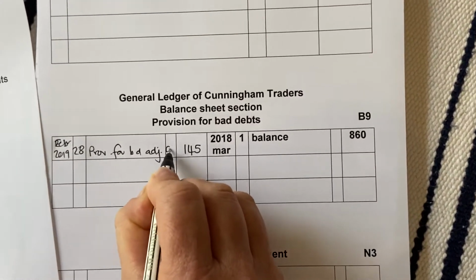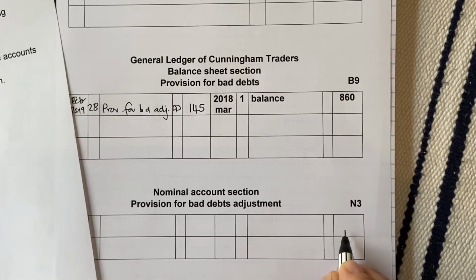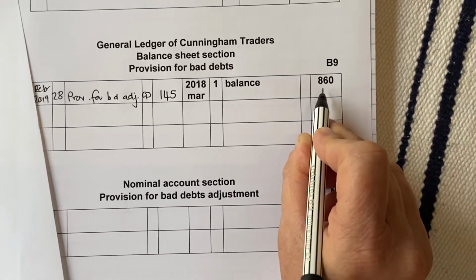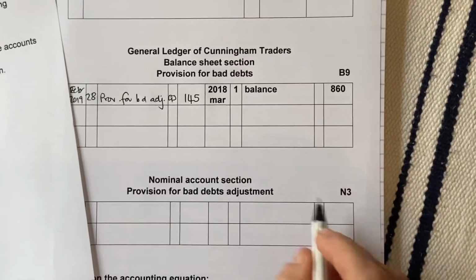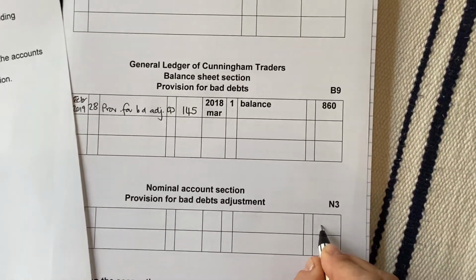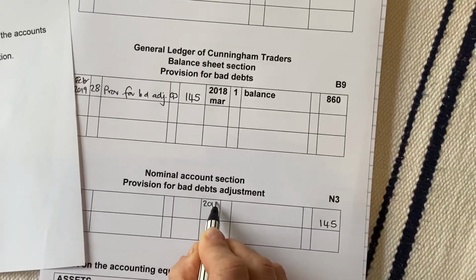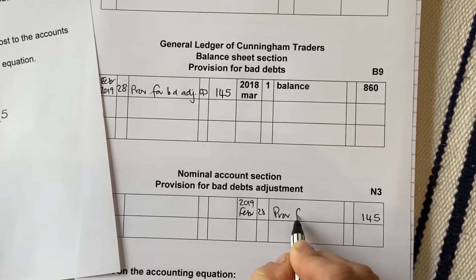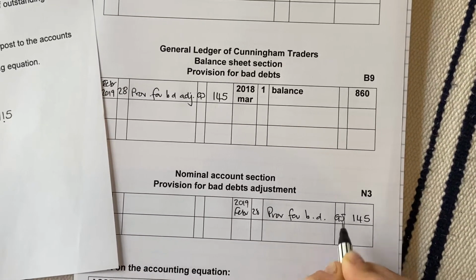So what is going to happen with the adjustment now? This is going to become an income now. Last year, we had to increase the amount, so it was an expense. This year, we decreased that amount, so it now becomes an income of 145 Rand. So this is on 2019, February 29th, provision for bad debts. And remember, gentlemen, you have to write that out.